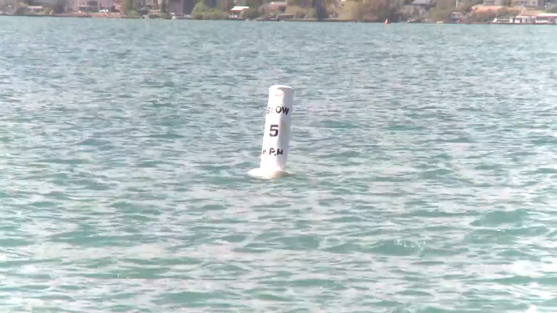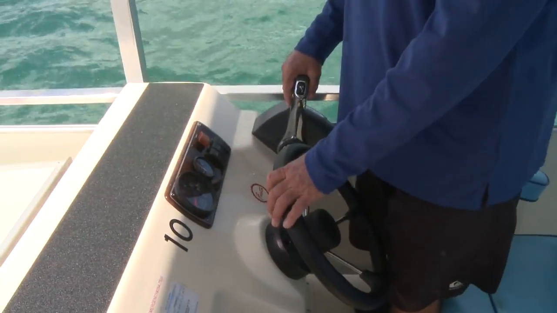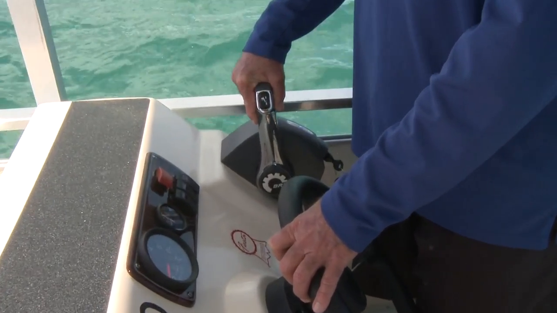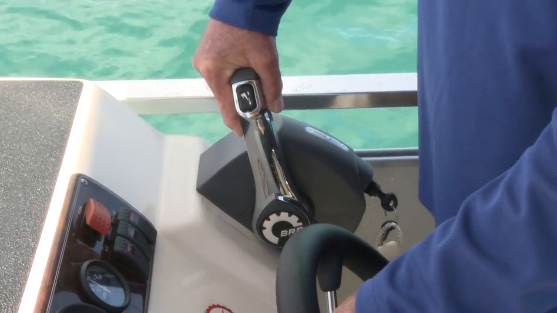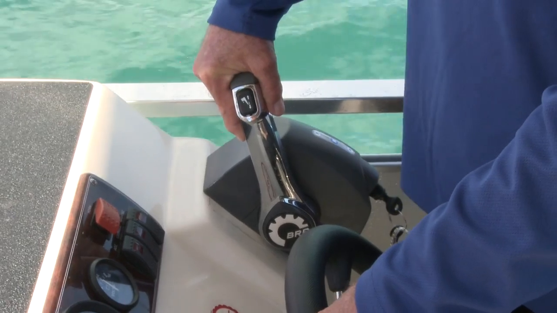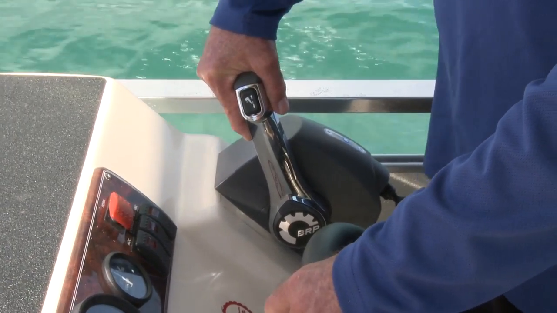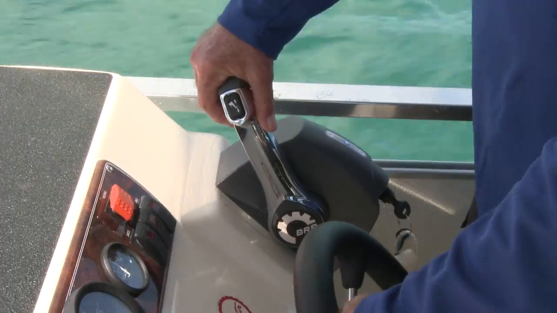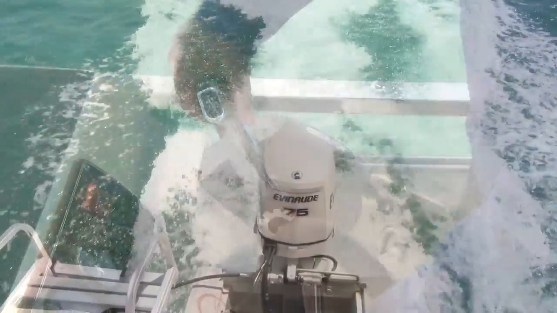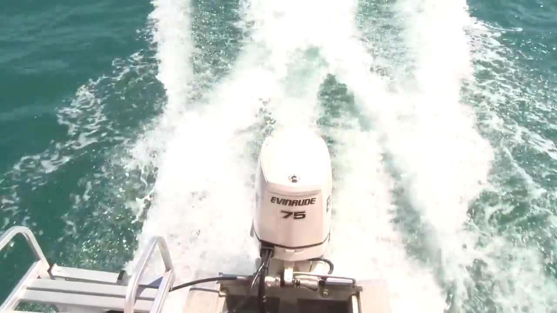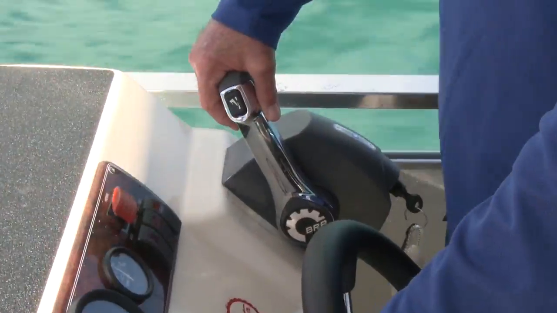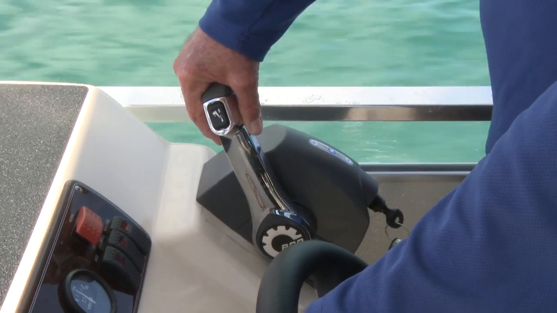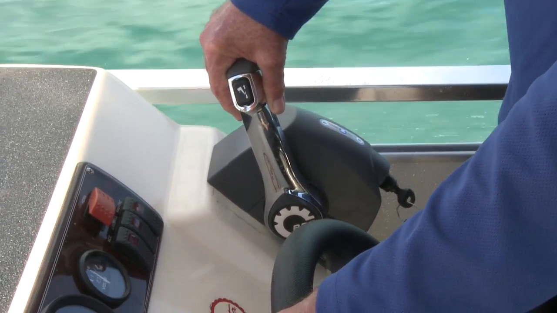Now that I've cleared the no wake buoy, I can accelerate. I want to accelerate slowly. Push the throttle forward. Start to accelerate until you reach your top speed. To slow down, you need to do the opposite. You've got to slowly bring your accelerator back to slow down.